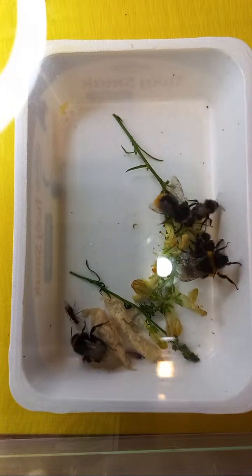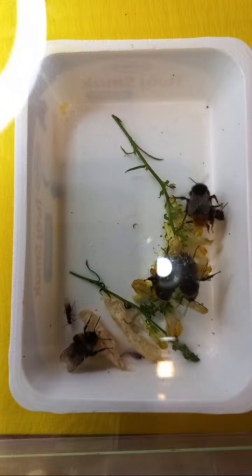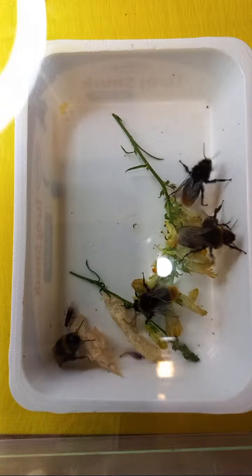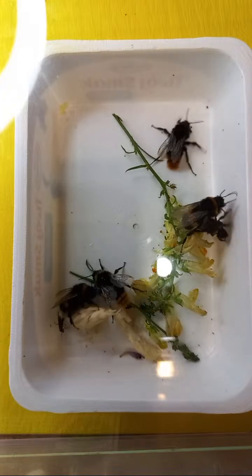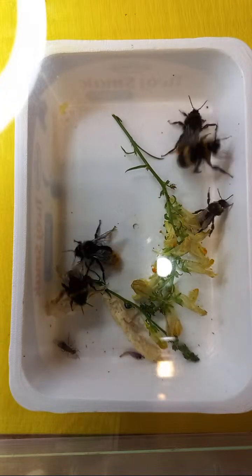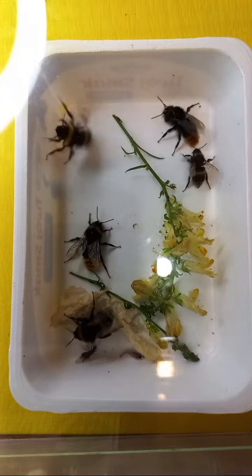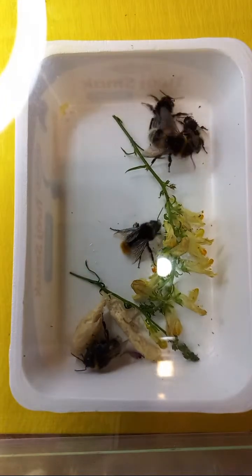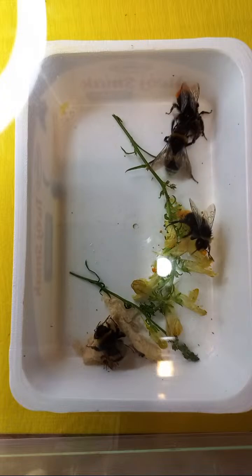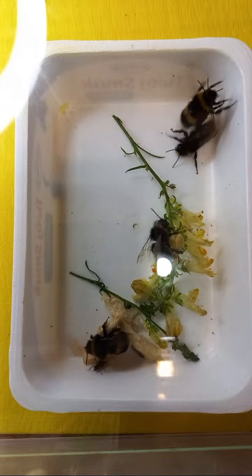especially because they are not biting. Yes, they are not stinging, to be precise. They have mandibles, but they are not biting, and they have no sting. Drones of bumblebees have no sting. And what is the difference in their morphological appearance for bumblebees?